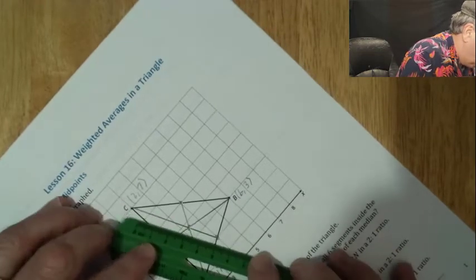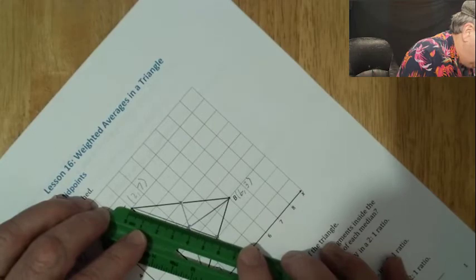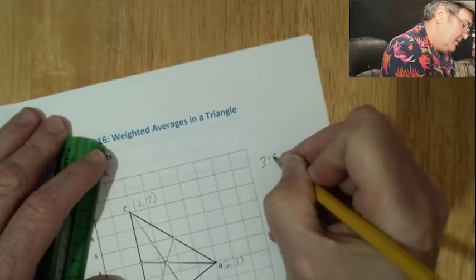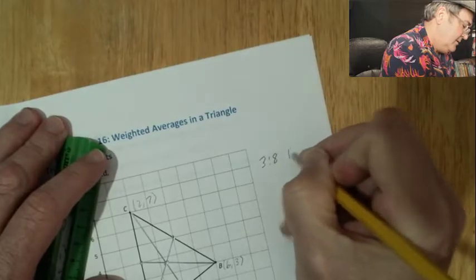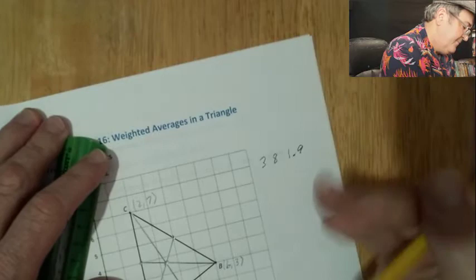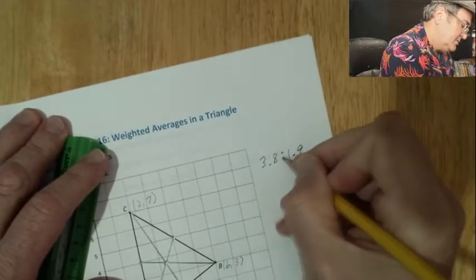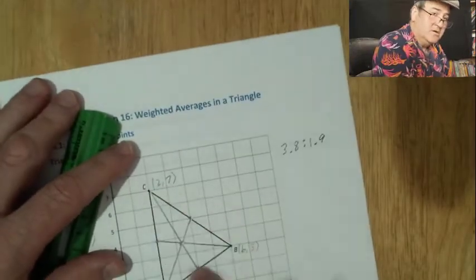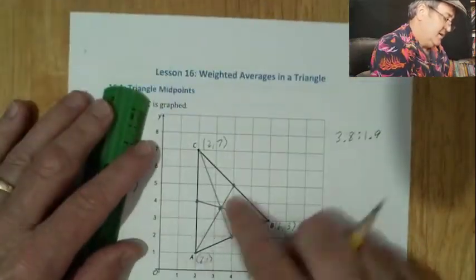This one looks like about 1.9 and 3.8. So the longest part is 3.8 and the shortest is 1.9. That's the difference between them, 3.8 and 1.9 for this longer one. All right, let's look at this one here.